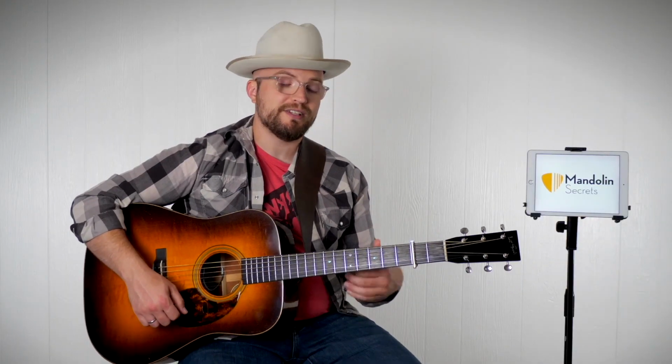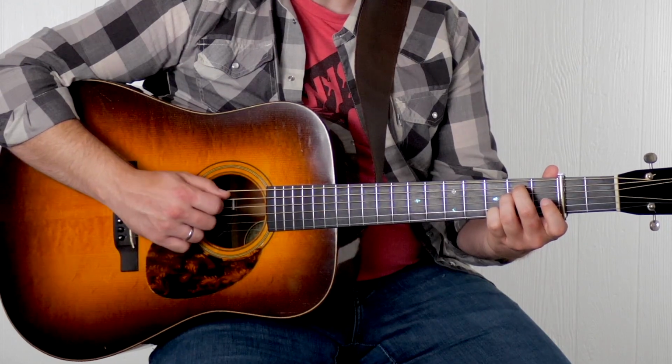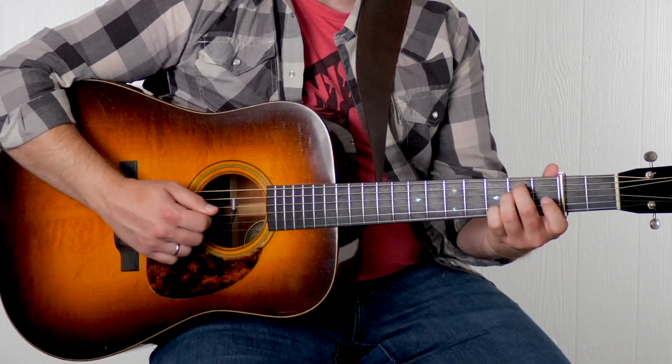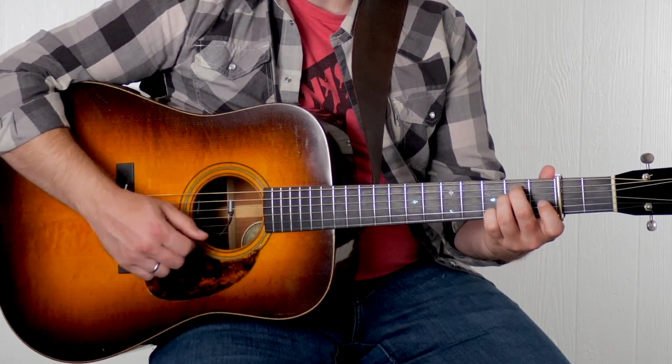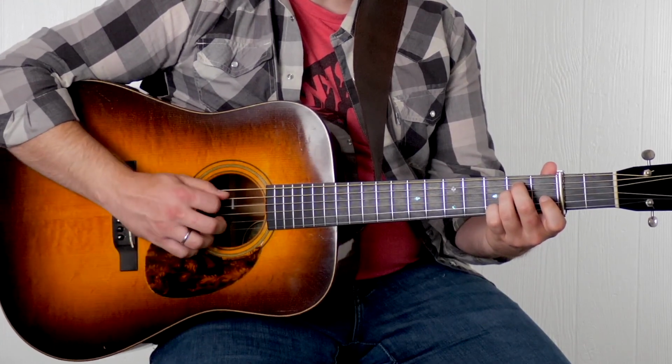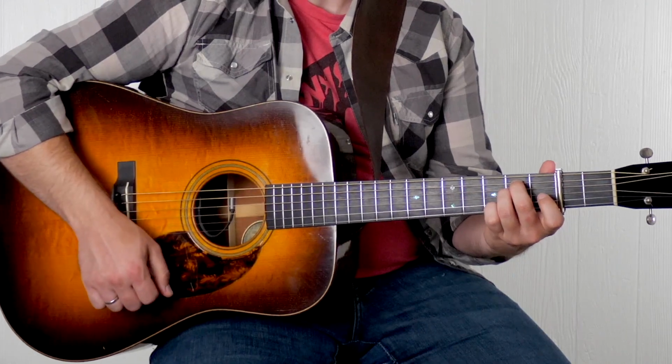The next chord that we see here is that E minor chord. This one's real simple. It's just a middle finger on the 2nd fret of the A and ring finger on the 2nd fret of the D. Bass strum is low E strum, A string strum.